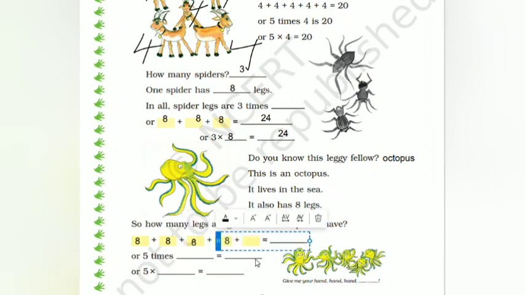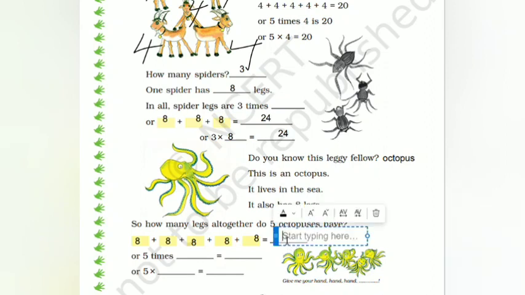That we have to write here. 8 legs. Okay. So altogether how many? 40 legs will be there. How we will get? 8 into 5. 5 times what? 5 times 8. We get that is equal to 40. Okay. So 5 into what we'll write here? 8. That is equal to 40. Clear? This is the octopus, shape of an octopus.